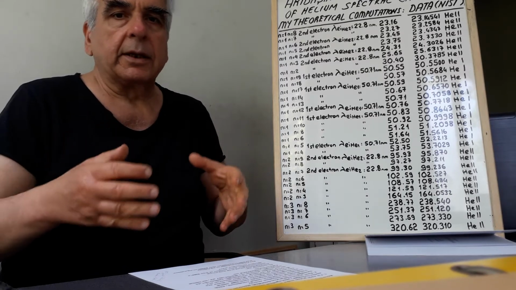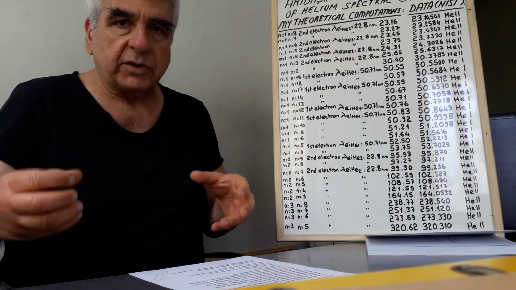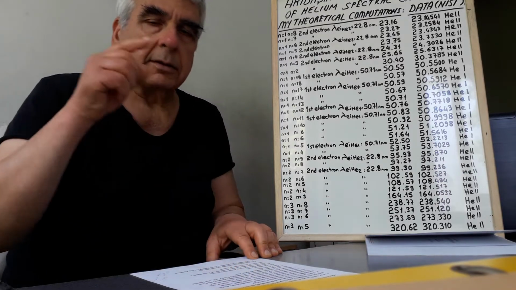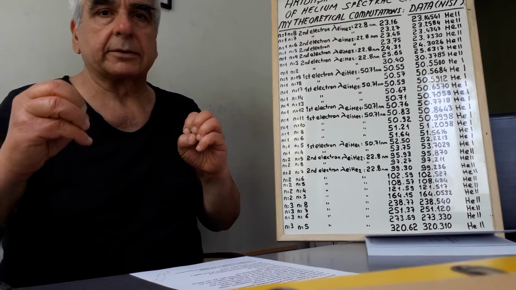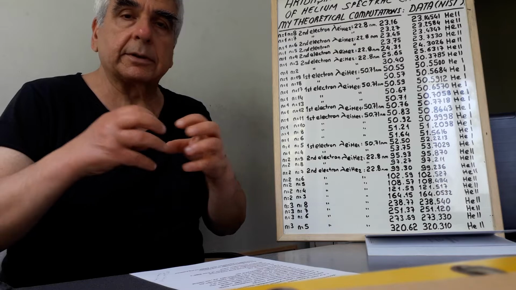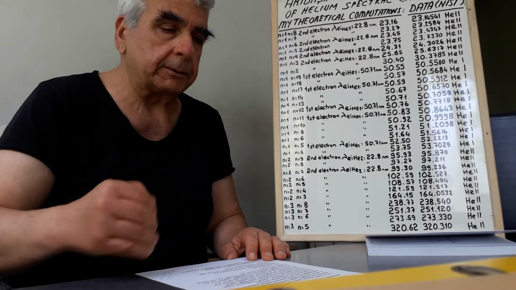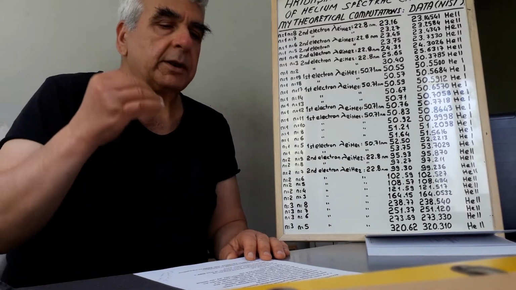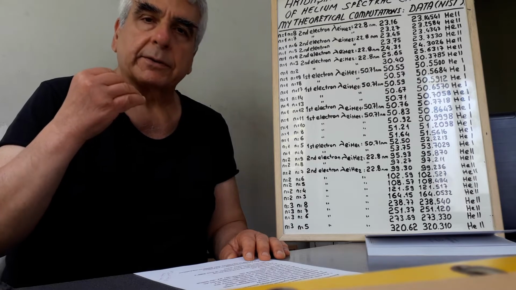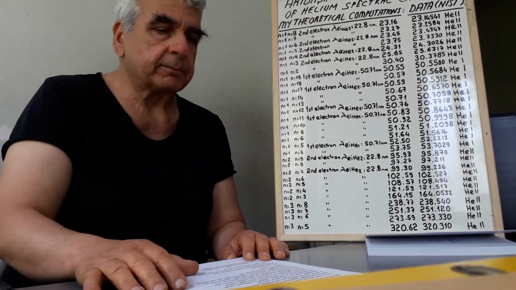So, for instance, if there is 10 proton, there are 10 electron, 10 different electron, and different initial wavelength, different ionization energy for each one. These are according to my theory and my formulas.